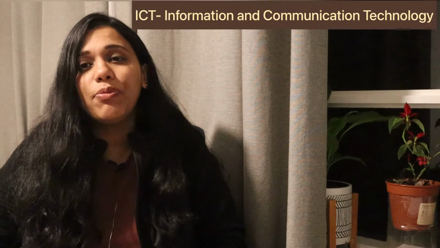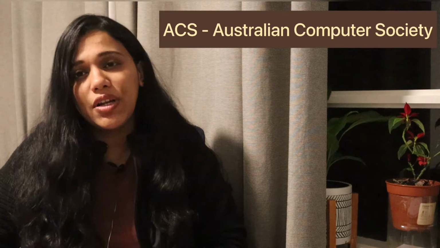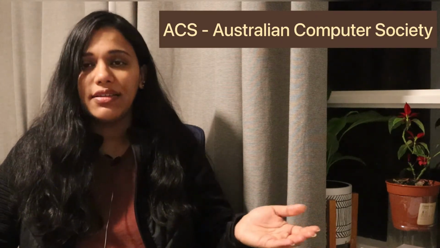For example, all the engineers who come in other sectors apart from IT, they are usually assessed by the body called Engineers Australia. For anyone who's working in ICT, Information and Communication Technology, the body that does the assessment is ACS. ACS is Australian Computer Society.